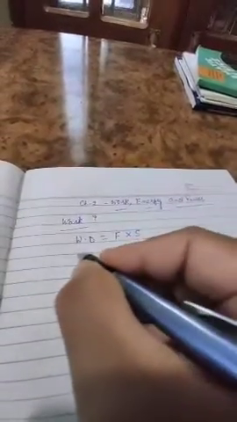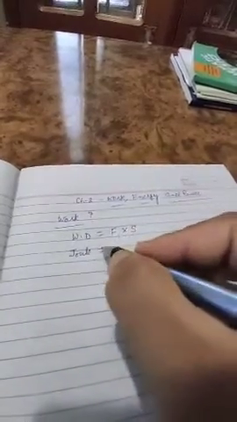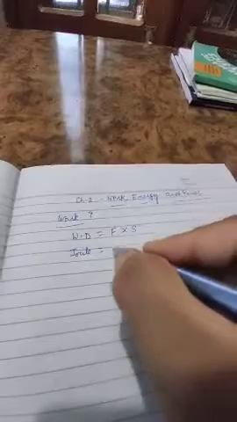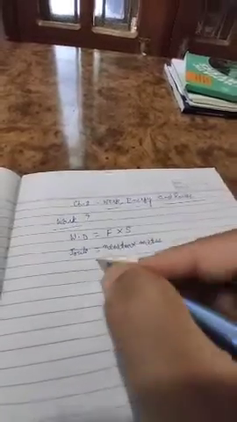Or we can write that work done is equal to force into displacement. Now the SI unit of work done is joule. That can be defined like this: the SI unit of force is Newton, displacement is meter. So we can write 1 joule is equal to 1 Newton into 1 meter.